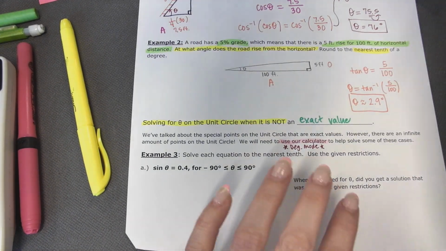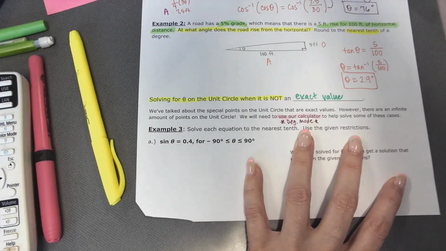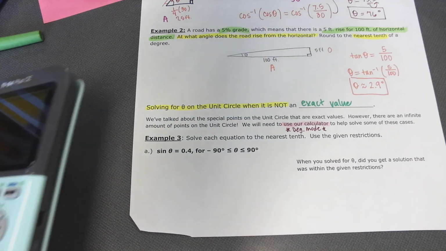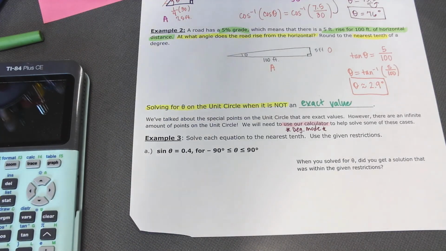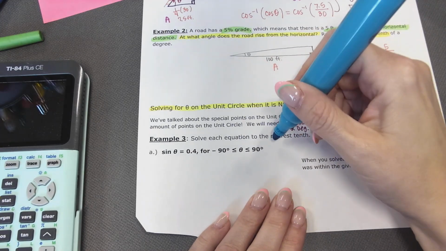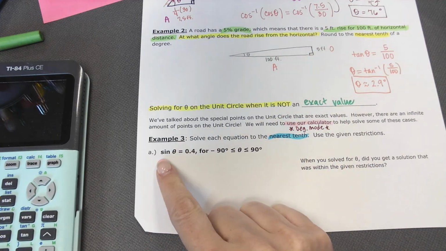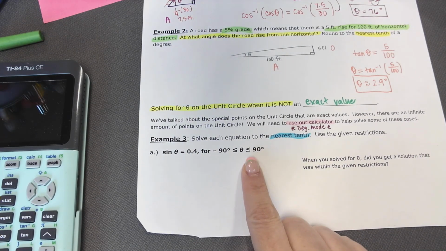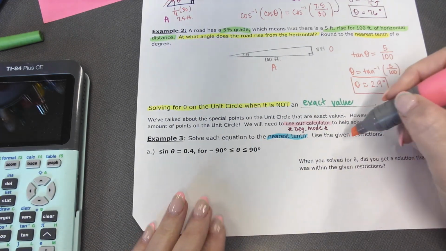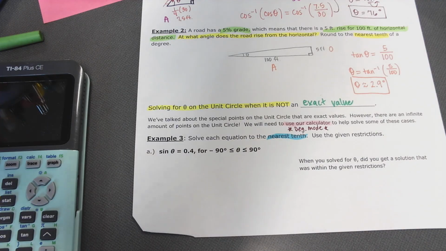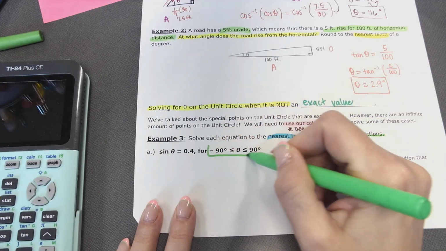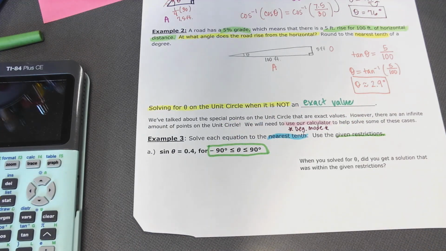We're going to solve each equation to the nearest tenth, and then use the given restrictions. So we're trying to find theta if the sine of theta is equal to 0.4 for -90 to 90. That is the restriction.